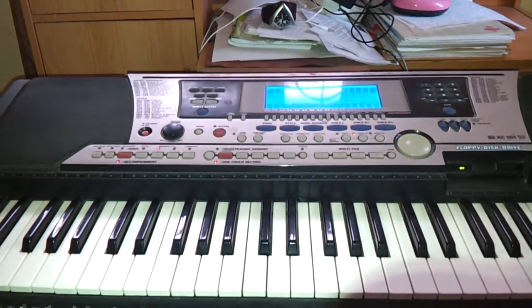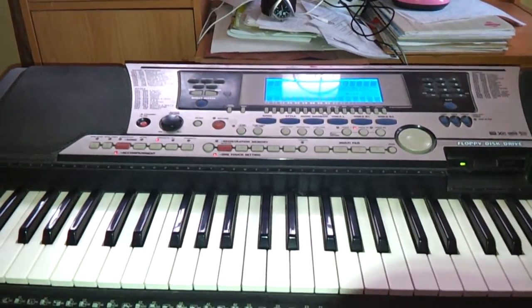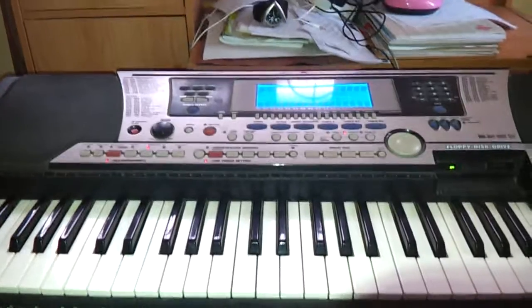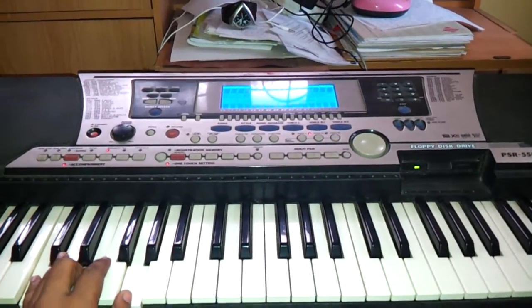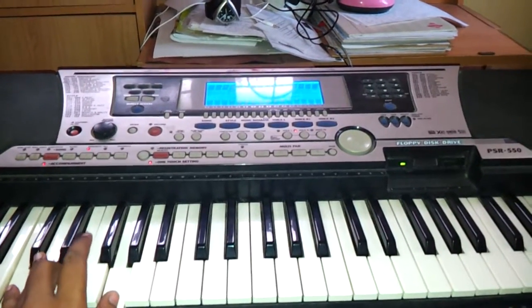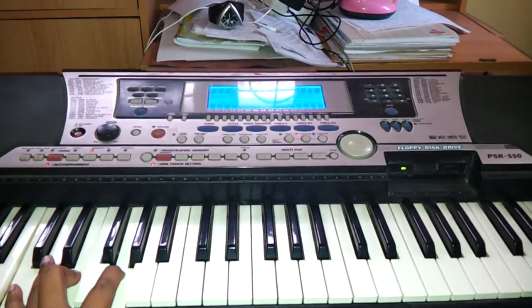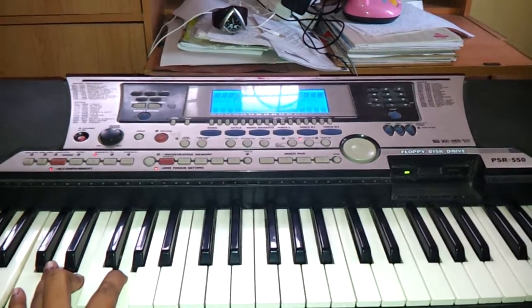So if you want to play a C scale, you have to start with a C chord. A C major chord is going to be the first, third and fifth. This is the major chord for the C scale.